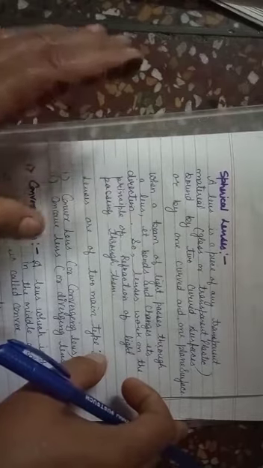Now let's discuss what happens when light passes through a medium bounded by a curved surface. Any transparent material bounded by two surfaces, of which at least one is curved, is called a lens. Most lenses used in spectacles, magnifying glasses, cameras, and microscopes have at least one spherical surface. In some cases, cylindrical lenses are used in spectacles. In this topic, we will study spherical lenses.